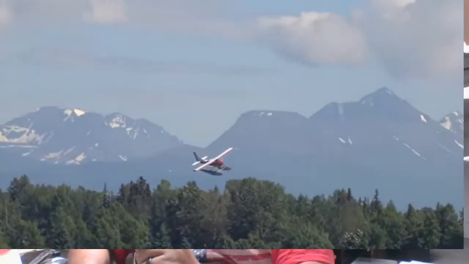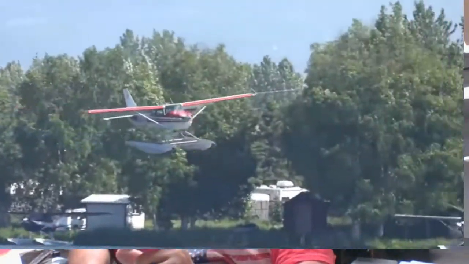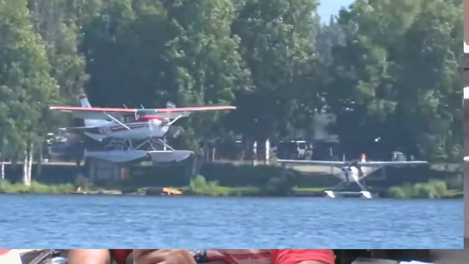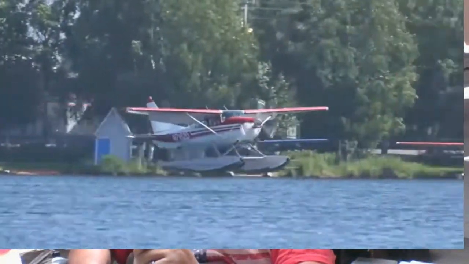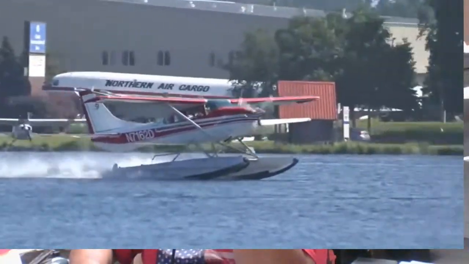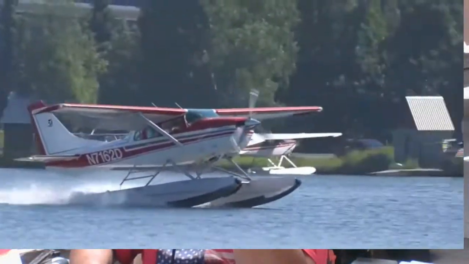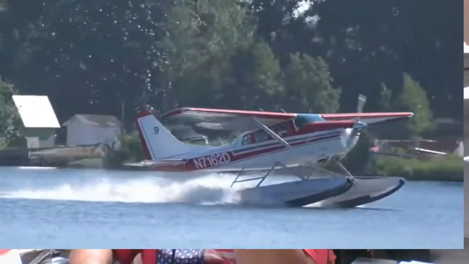There's one in the background there coming in. There's one coming in the background there for a landing. So pretty cool video, huh? It's kind of interesting to see how that really works out and such.